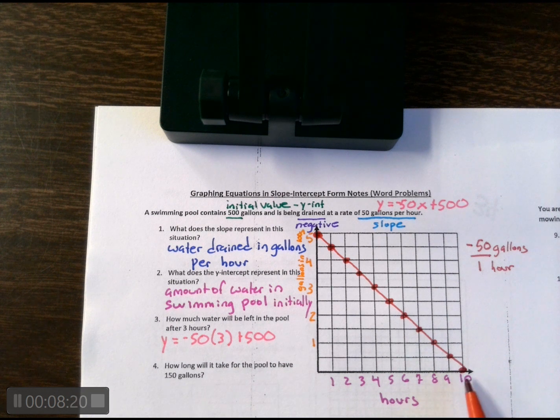And right here, what does this point mean? So after 10 hours, how much water is left in the pool? 0. Good. Because you can't have negative amount of water in a pool, right? I mean, you can take out water, but you can't have a negative amount in the pool. So once you get to 10 hours, there's no more water left in the pool, so you don't have to draw arrows. Okay?